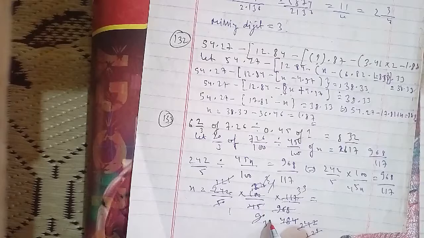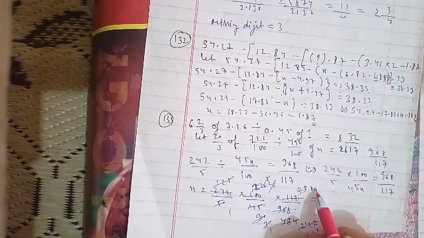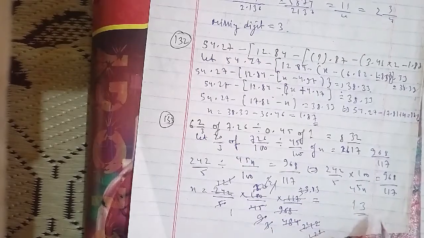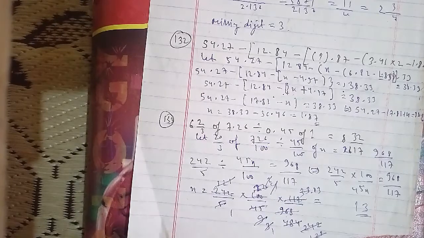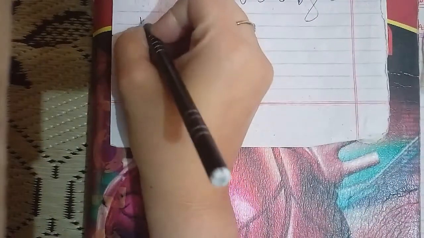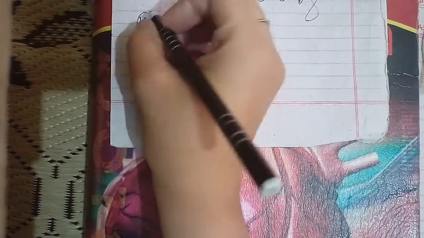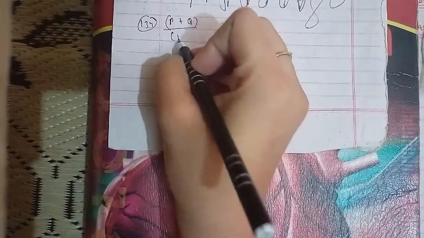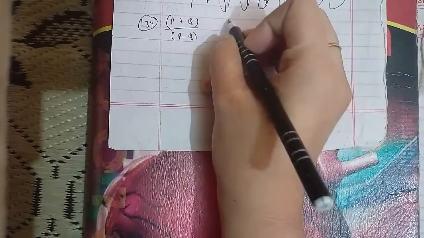Now we'll go ahead with another question, the 134th question of the session. What is the value of p plus q upon p minus q, if p by q equals 7? This has been asked in a hotel management question paper, and the options are 1 by 3, 2 by 3, 4 by 3, and 7 by 8.